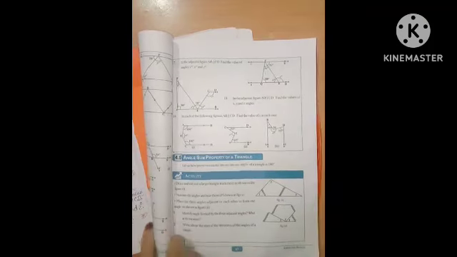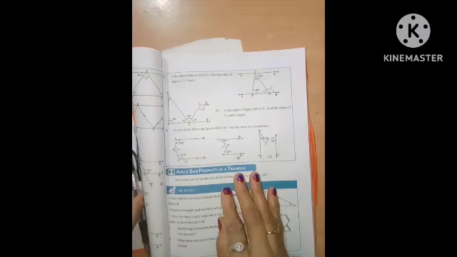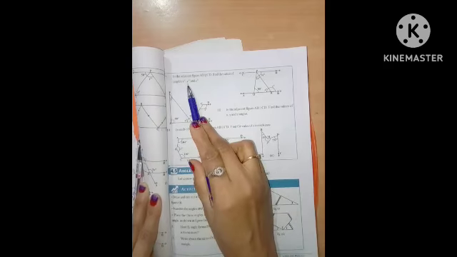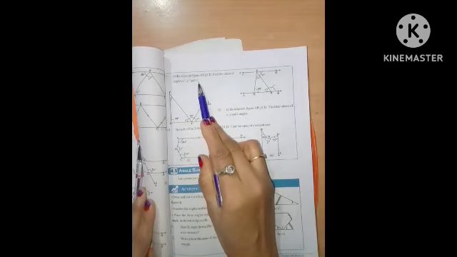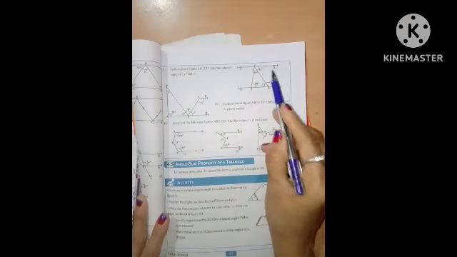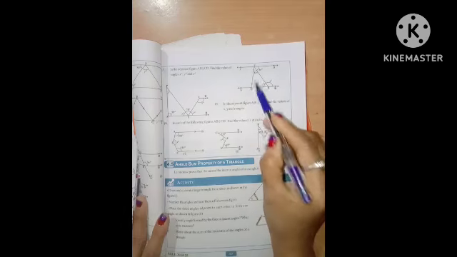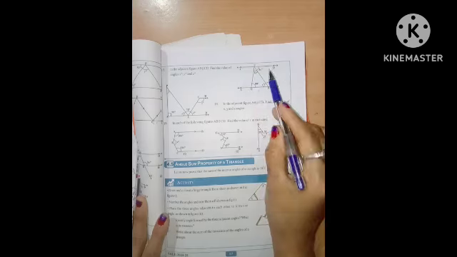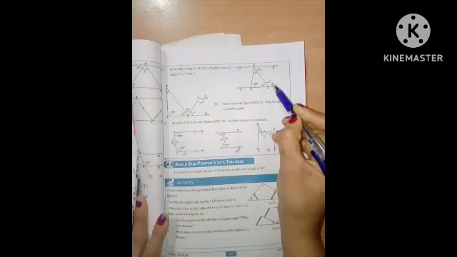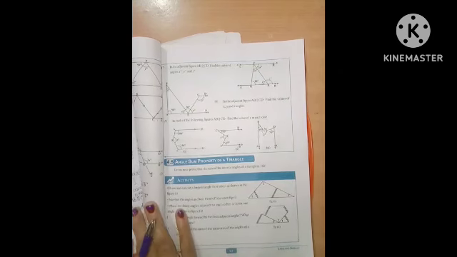First look at the textbook. Listen carefully. 17th question. In the adjacent figure, AB is parallel to CD. Find the values of the angles x degrees, y degrees and z degrees. The adjacent figure is given, and AB and CD are parallel. How do we calculate these three angles?